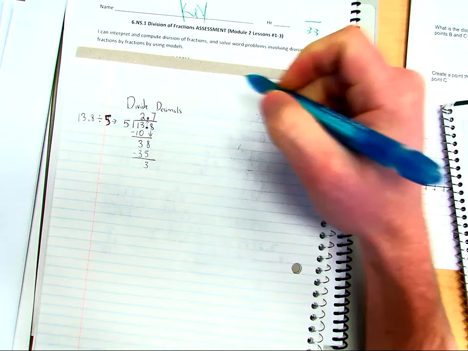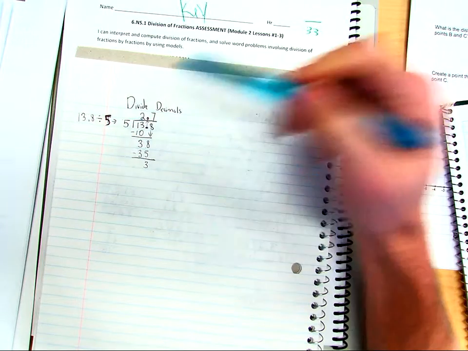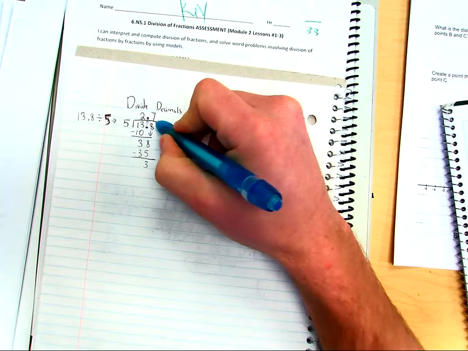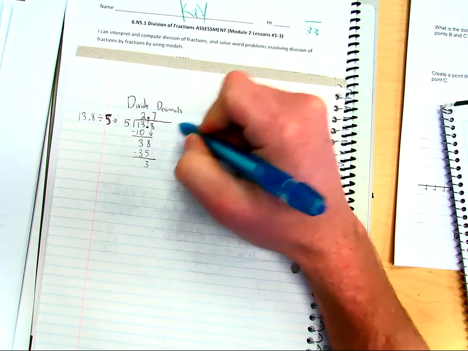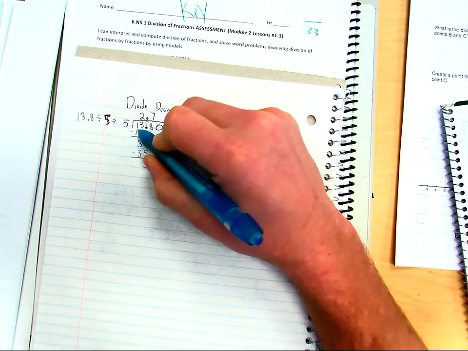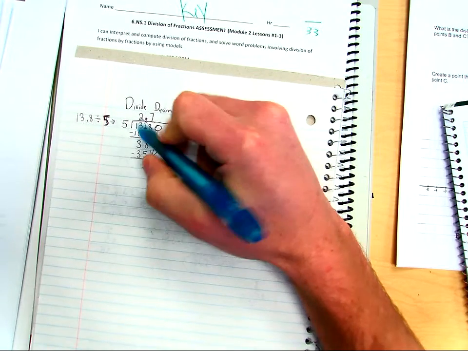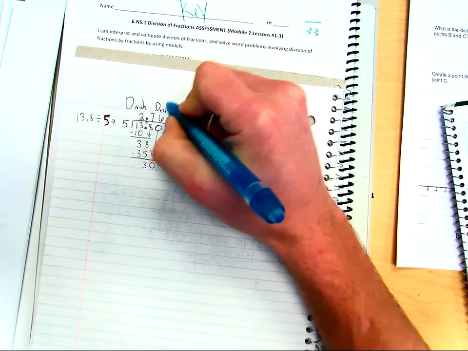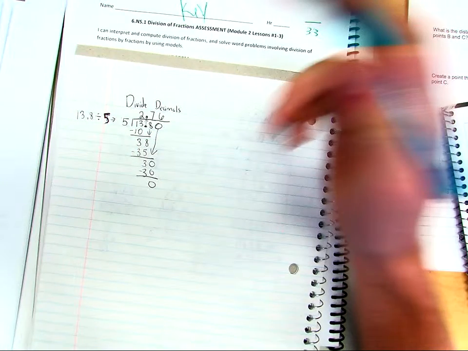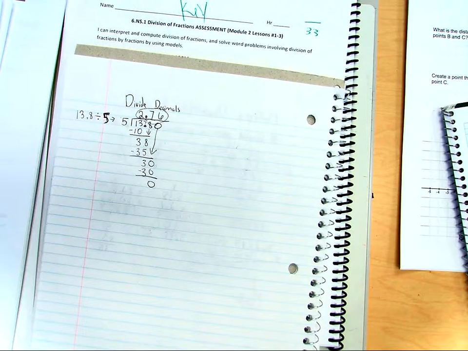Subtract. One thing I always like to do after I subtract is to check. I check to see what I subtracted. Is it less than my divisor? And 3 is less than 5, so I'm good to continue. In this case, I have a remainder, and I don't want to put a remainder up here, so I'm going to add another 0. This would be an equivalent decimal. 5 goes into 30 6 times, since 6 times 5 is 30. So I have nothing left. So my answer here is 2 and 76/100.